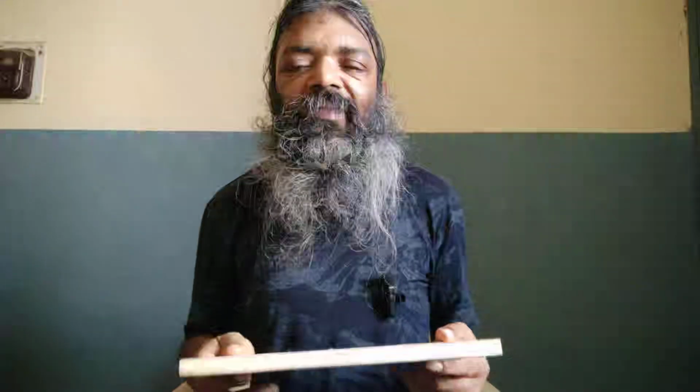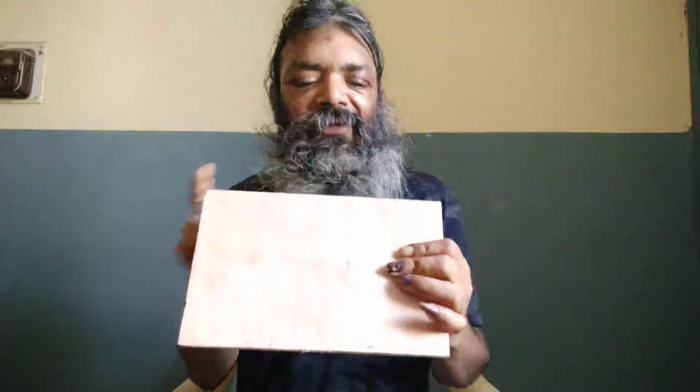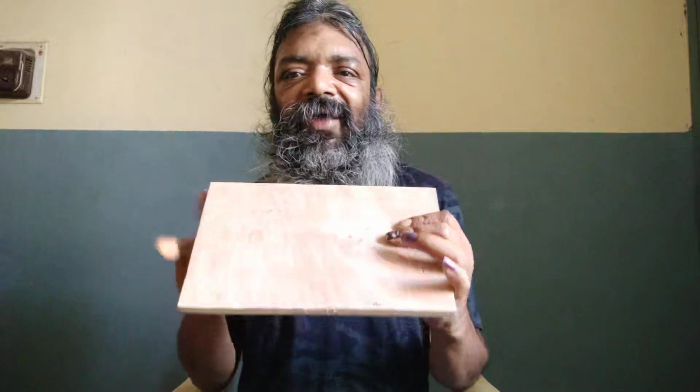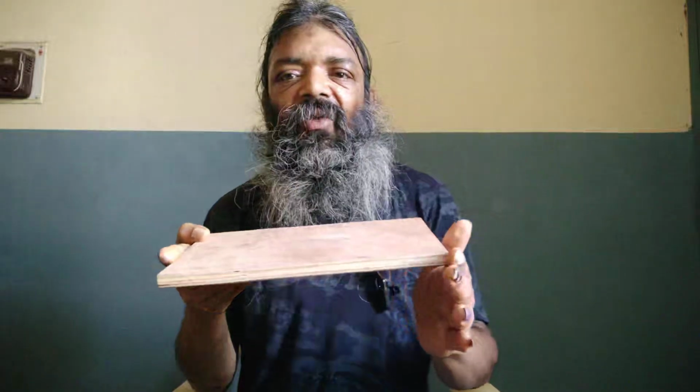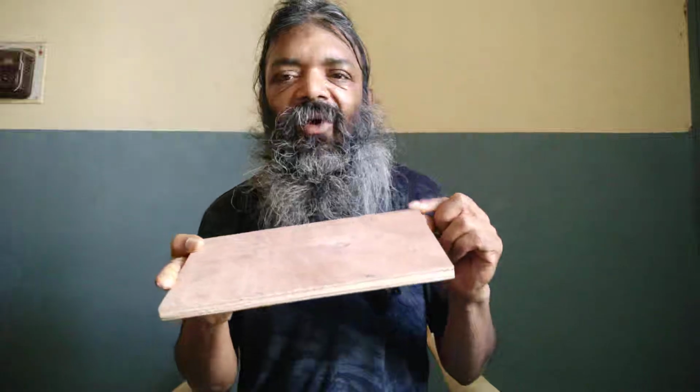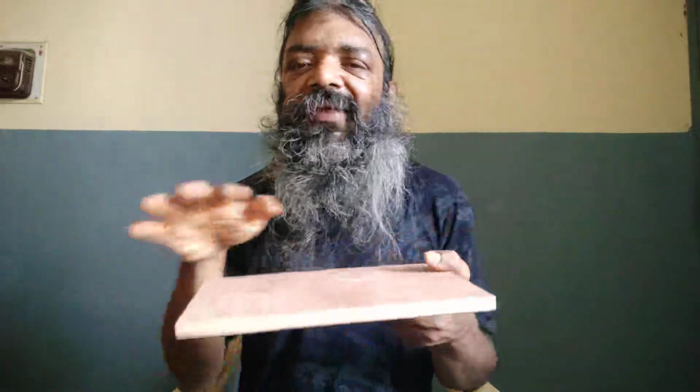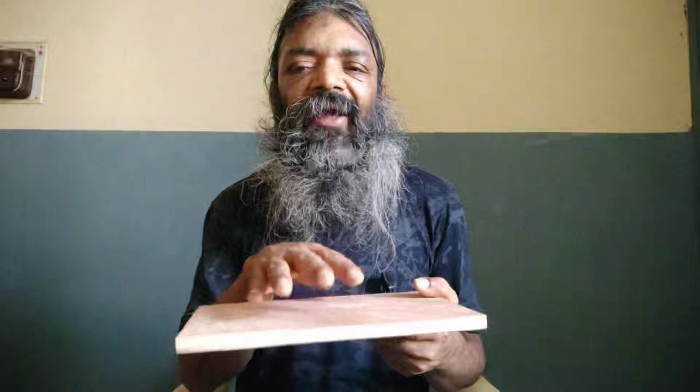If this is the xy plane, this is the x-axis and this is the y-axis. This is the origin from my side. If this is the xy plane, then what is the volume of this?